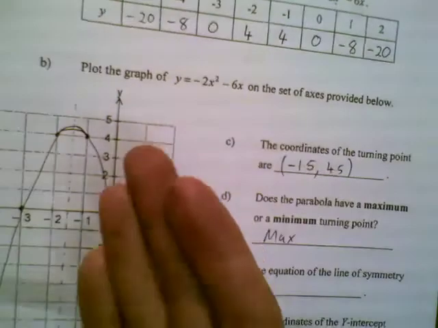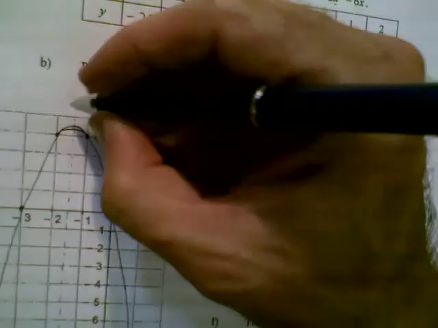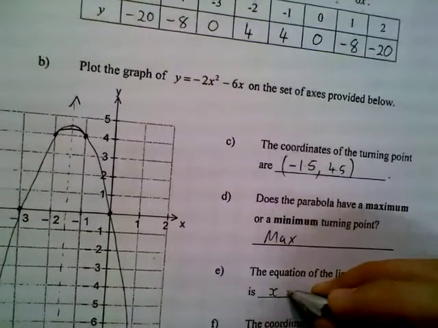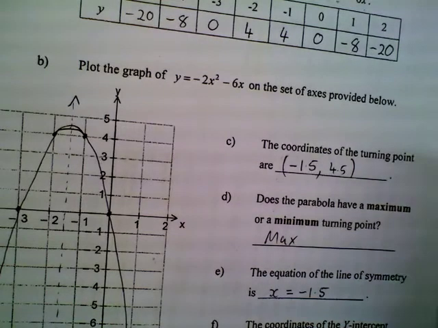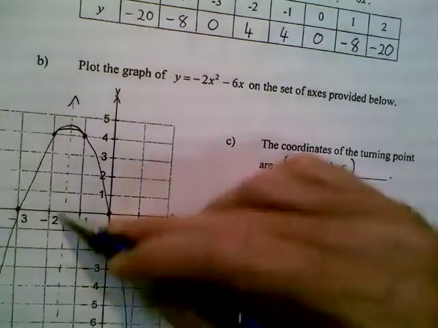If you like, the parabola would reflect about itself over that line. Now, when we're giving the line of symmetry, we always need to give it as an equation. So we say it's x is equal to -1.5 in this case. So your equation of your line of symmetry will always be x is equal to whatever x value that line takes. In this case, it's going through at -1.5 here.